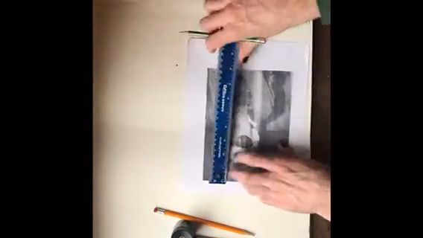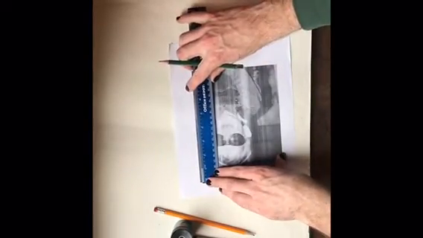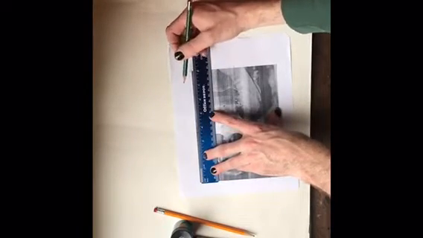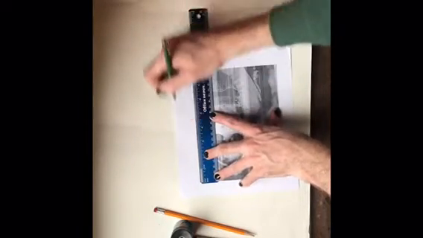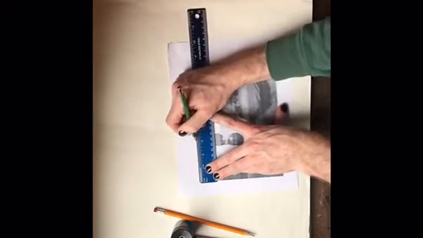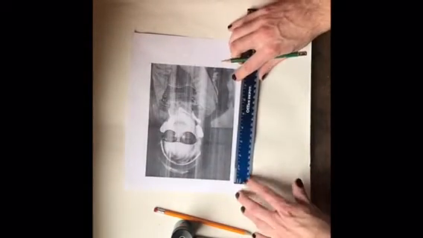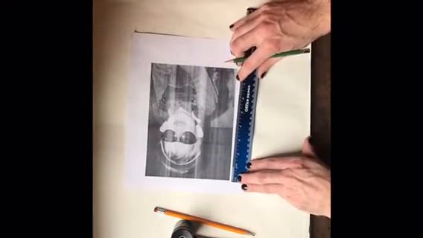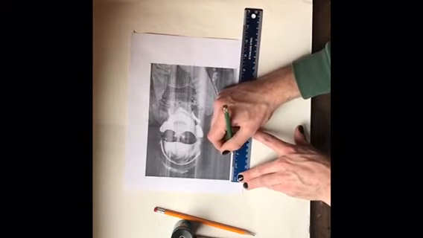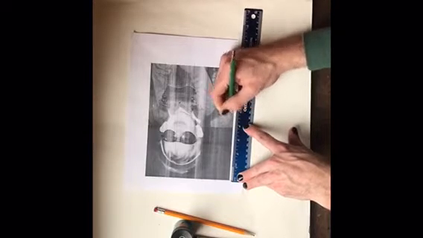Now I'm going to do the same thing, but go in the other direction on my photo. So, this time I'm going to have more lines because it's longer. But again, I'm still measuring from the same side, so that my marks match up.